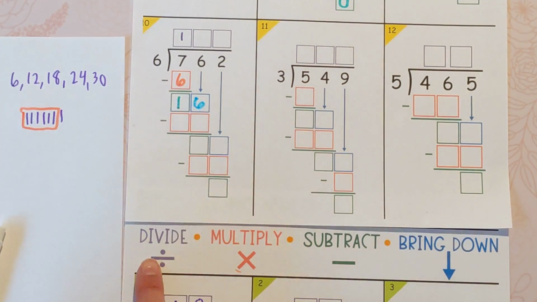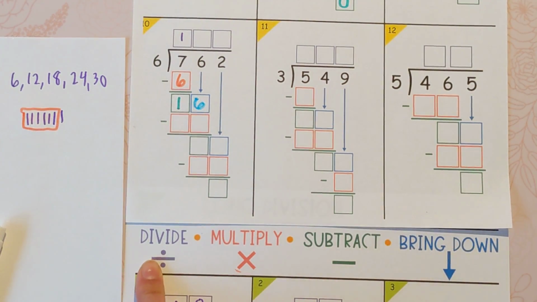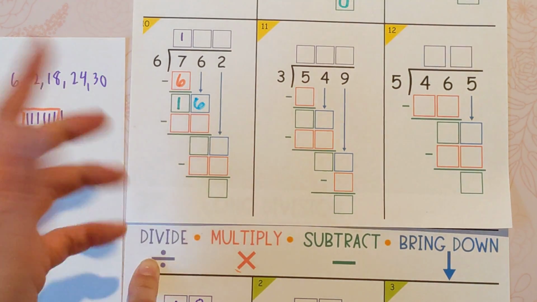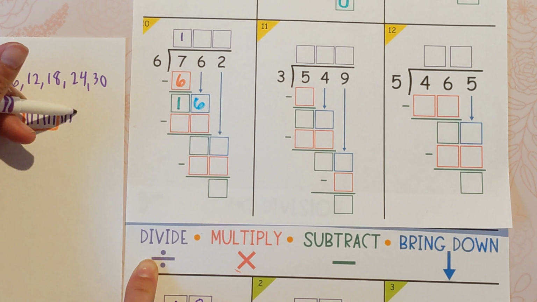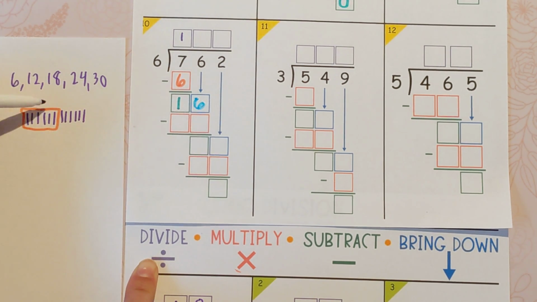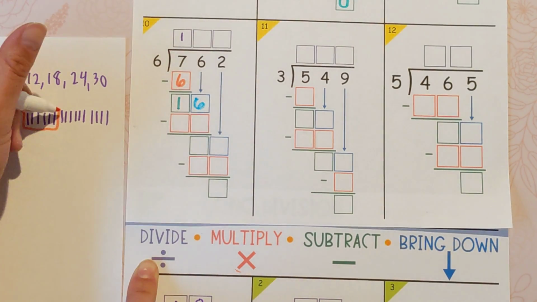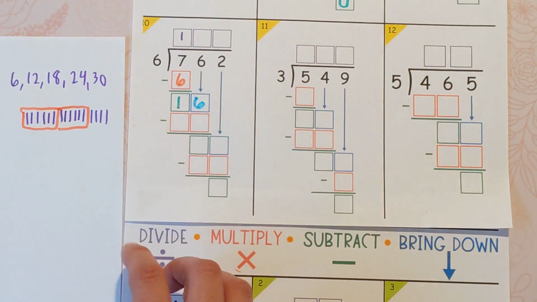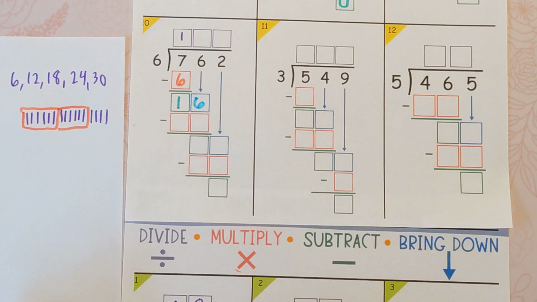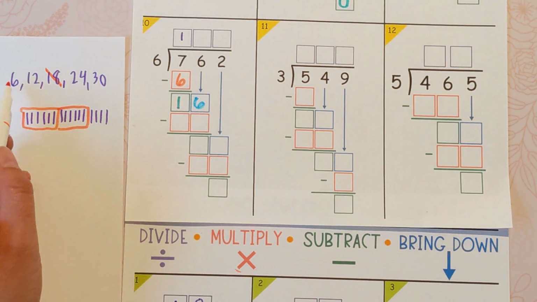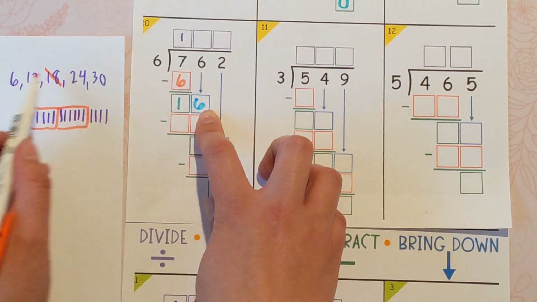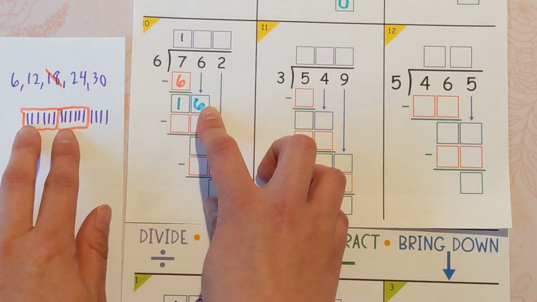All right, we're ready to start over. So we're going to divide all over again. This time we are doing 16 divided by 6. If you had 16 tally marks, how many groups of 6 can you make? Or this way is faster. How close can you get to 16 without going over? Just 2 times. 6, 12, that's the closest you can get. So 6 can fit into 16 2 times.